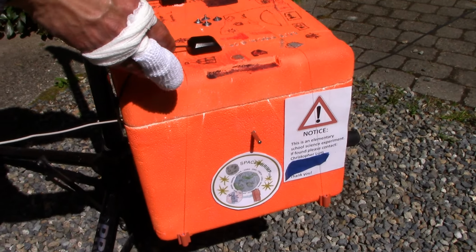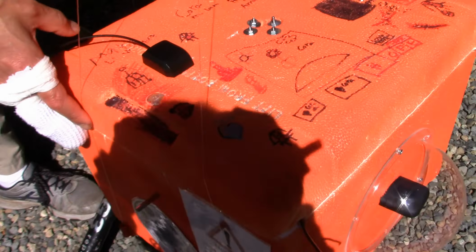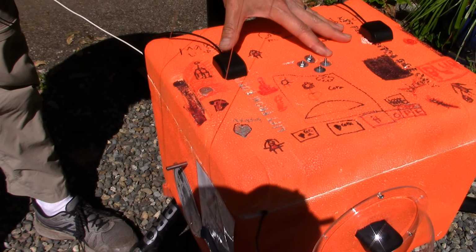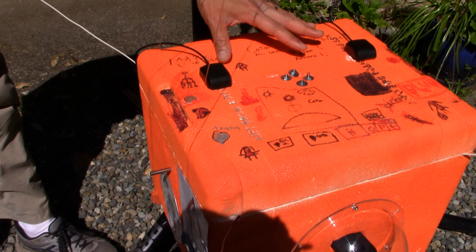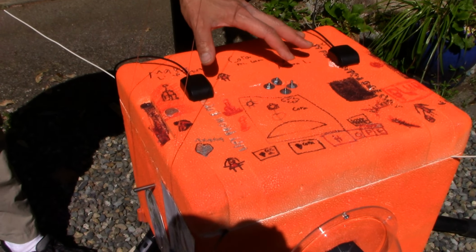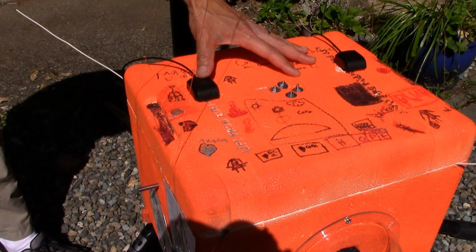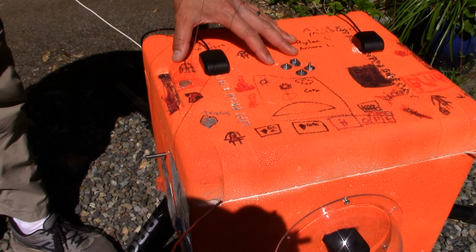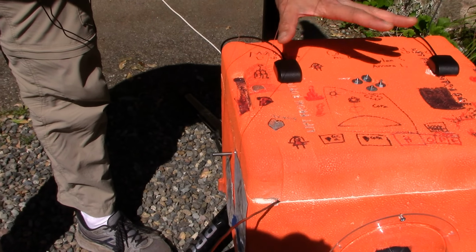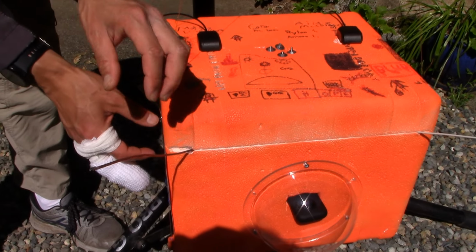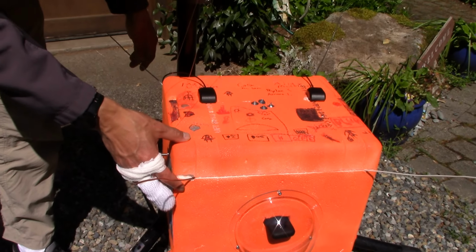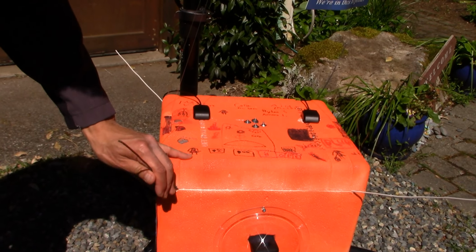Let's move up here to the top of the box. Let me swing this around. We've got our two GPS antennas here. So once again, redundancy is the name of the game here. We have multiple ways of trying to track this. We have two GPS systems, and I'll talk a little bit more about what those two systems are, but both of our antennas are outside and they are above. You can kind of see the ground plane for our antenna. These four wires that are sticking out are the ground plane for our antenna.